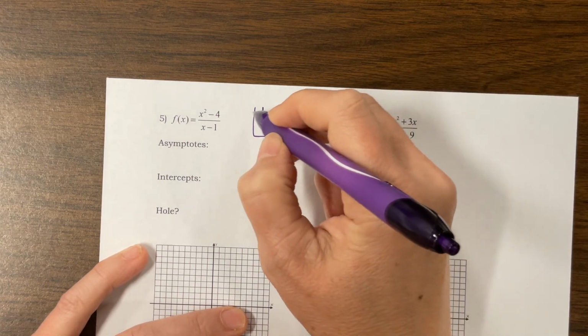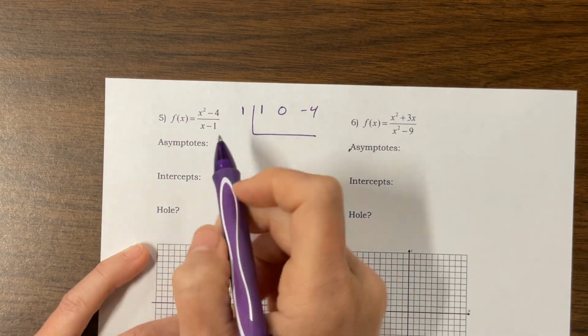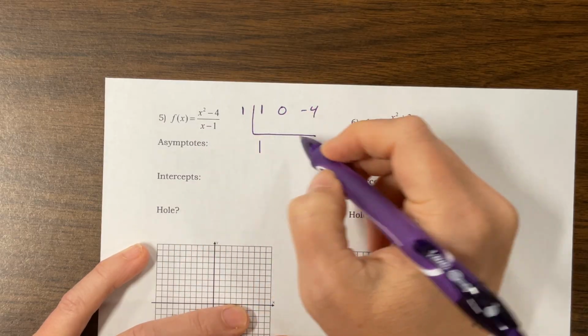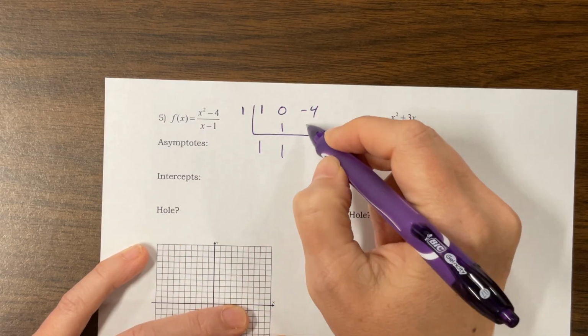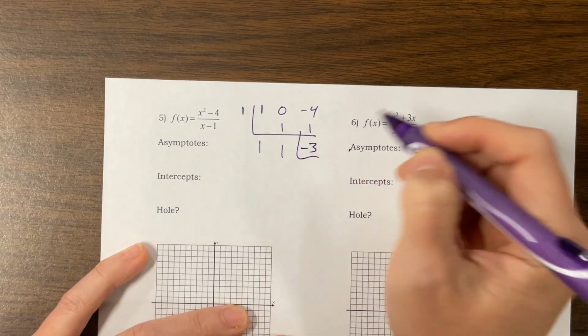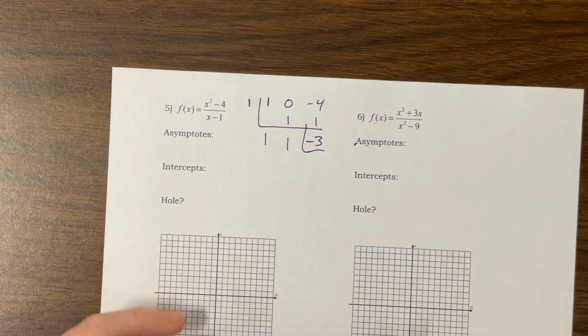And then I'm going to put a positive 1 outside because we're dividing by x minus 1. Bring down the 1, multiply by 1, add that, multiply by 1. I get a negative 3. And so what in the world is this telling us?